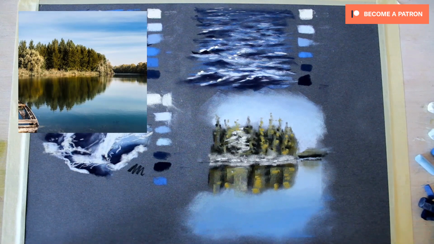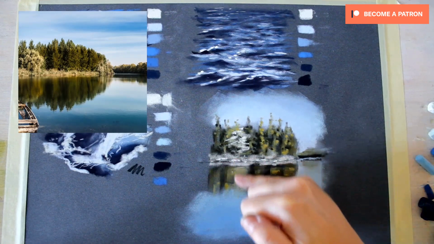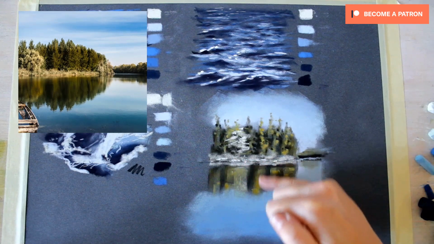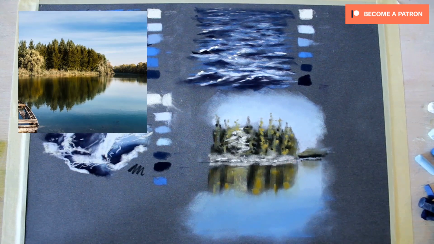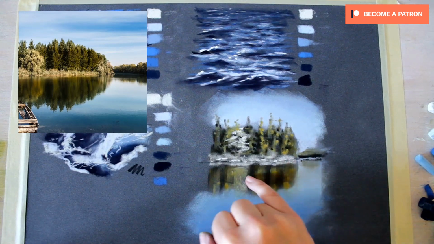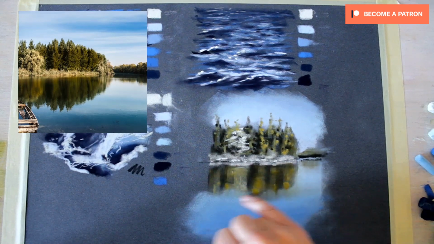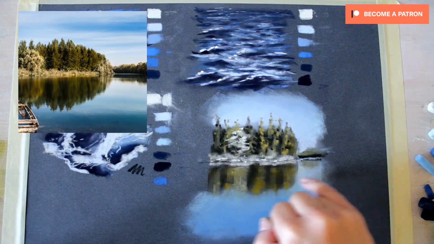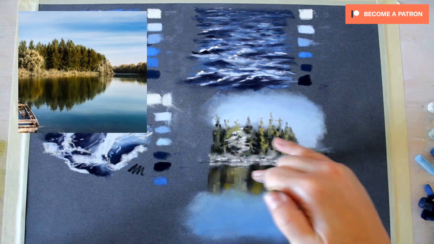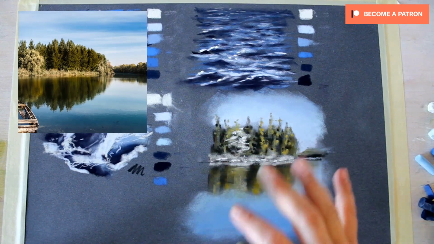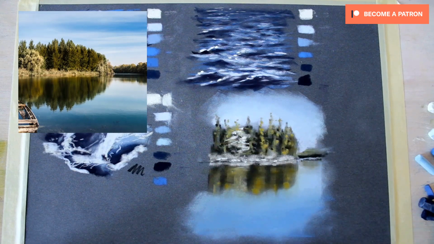So now what we can do is with a clean finger, we can intensify this feel of reflection by pulling our color down, and at the same time we're moving the water as it lays on the surface, so it's horizontal, and by doing that we're adding the feel of the water laying flat.